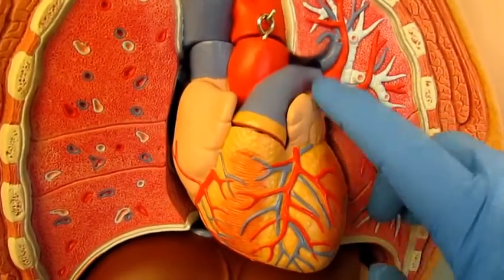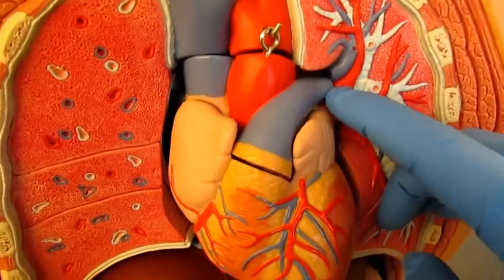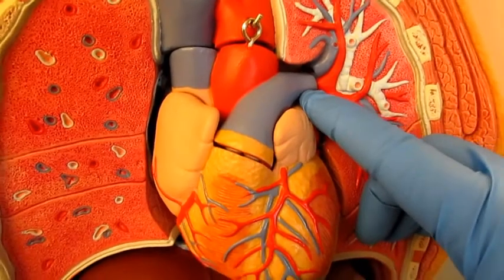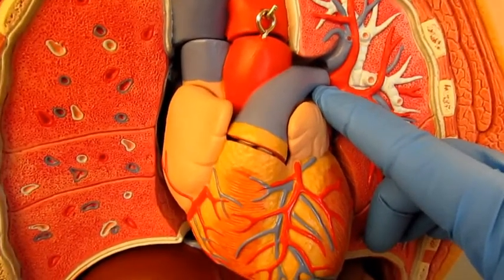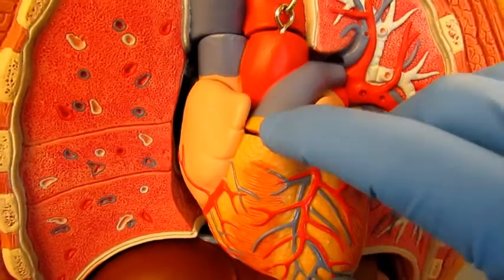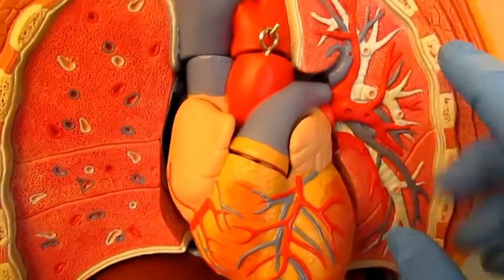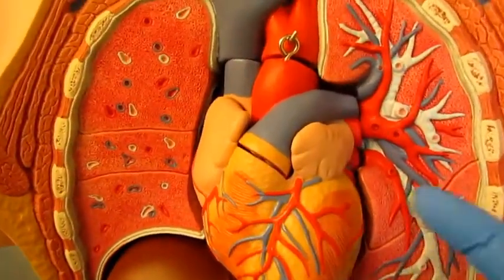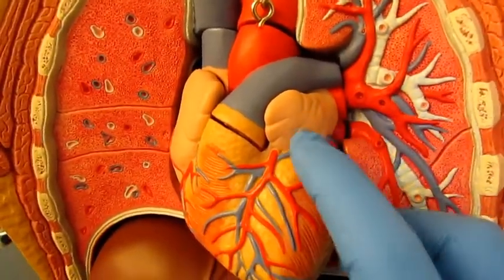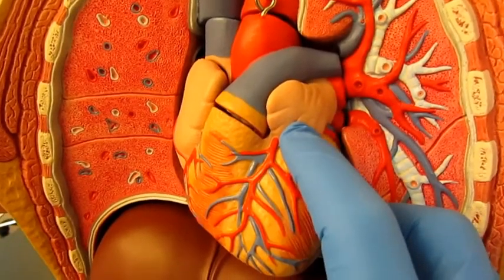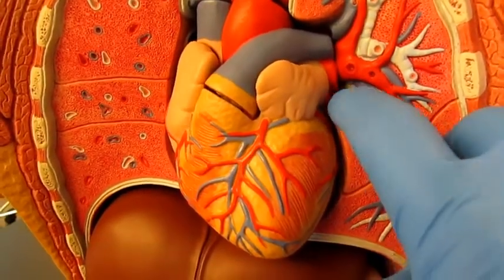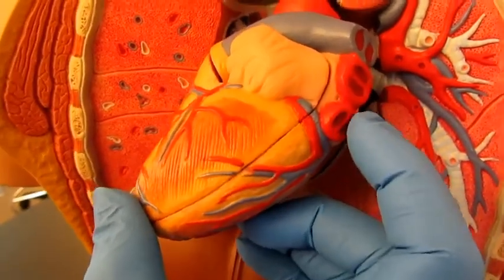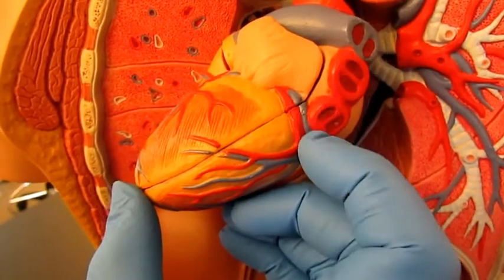It quickly splits, and we can see one of these branches right here going to the left lung. This branch right here is called the left pulmonary artery, and again it branches off the pulmonary trunk right here. So blood is reoxygenated within the lung, and it's going to return to the heart, in this case to the left atrium, via these red vessels right here. If we turn this a little bit, we can see that there's actually quite a few of them.